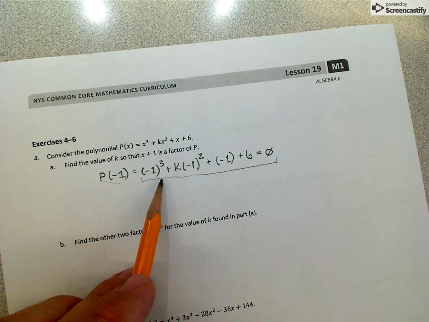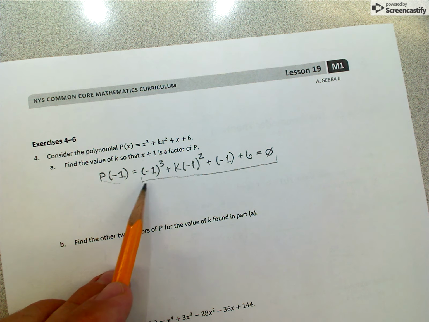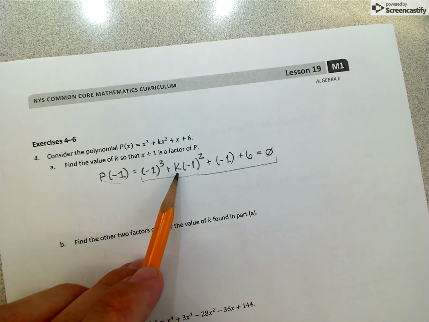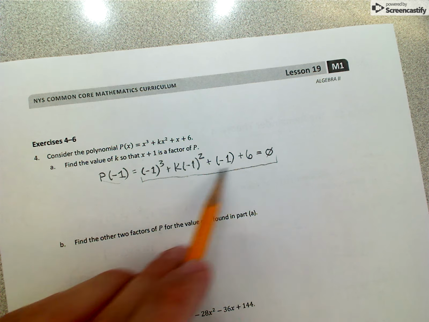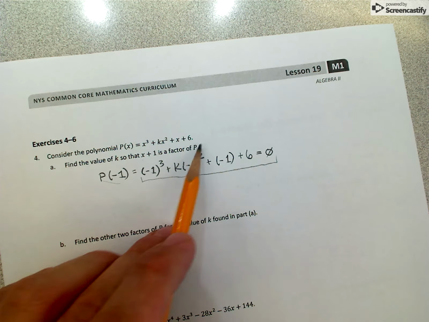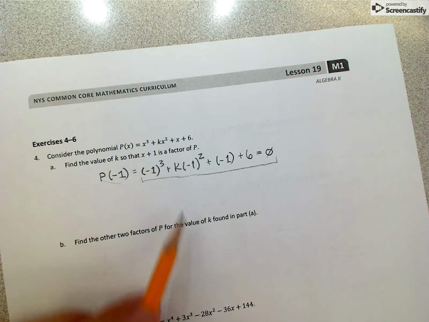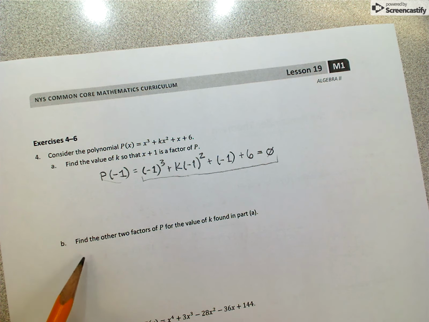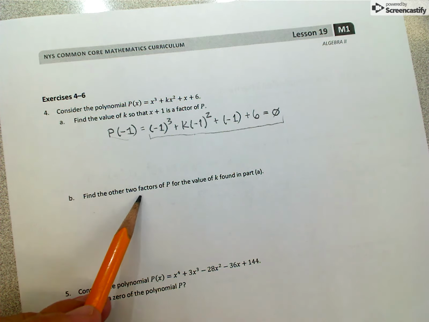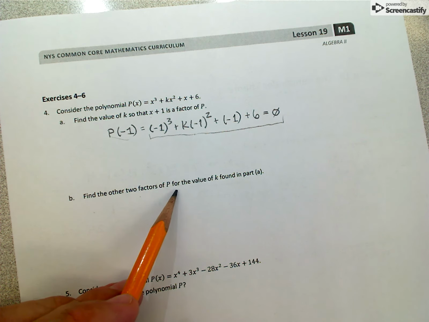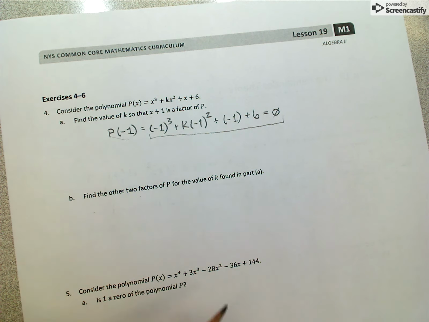If you can evaluate and simplify this expression using, of course, the order of operations, and then determine what value of k actually makes this statement true, you could rewrite the polynomial, and instead of the k, you would just insert the value that you determined there. The next question asks you to find the other two factors of p for the value of k that you found in part A.